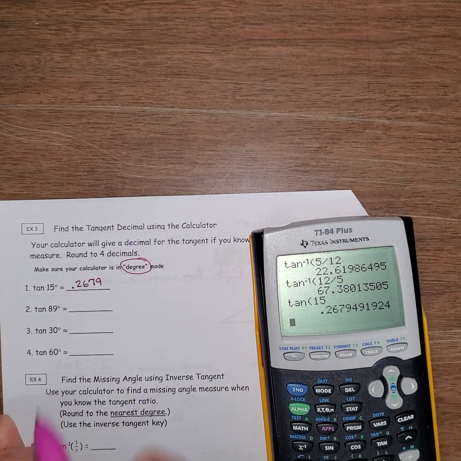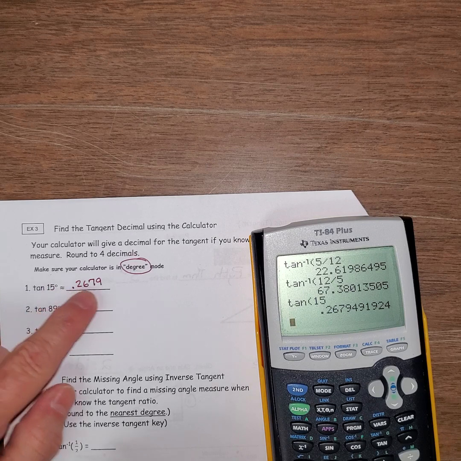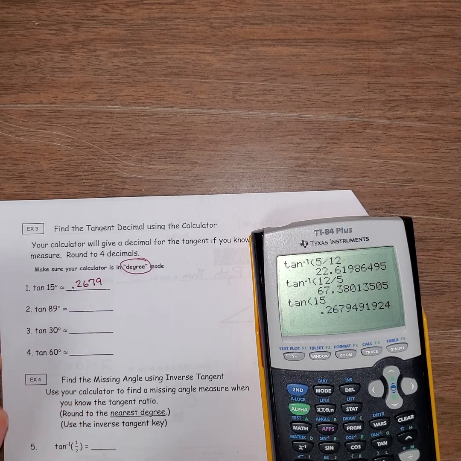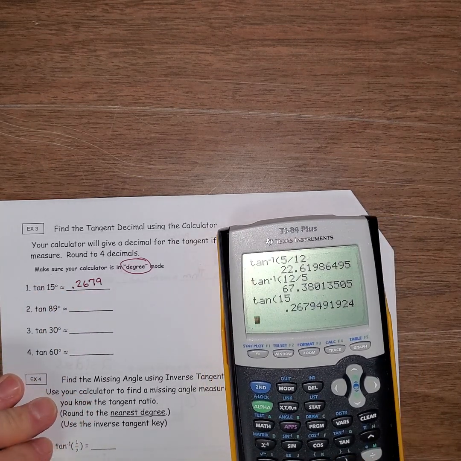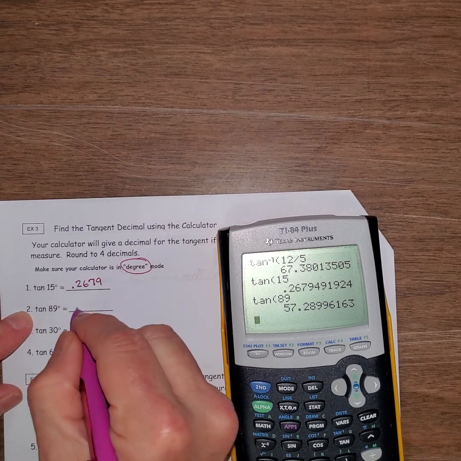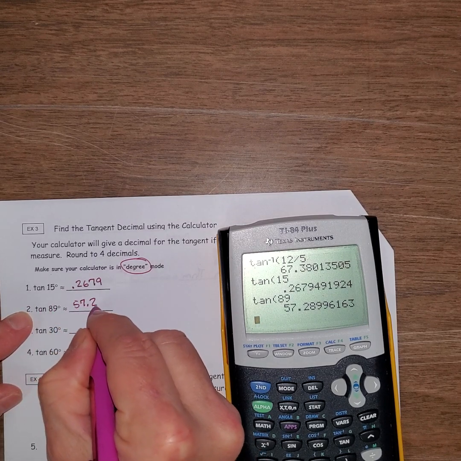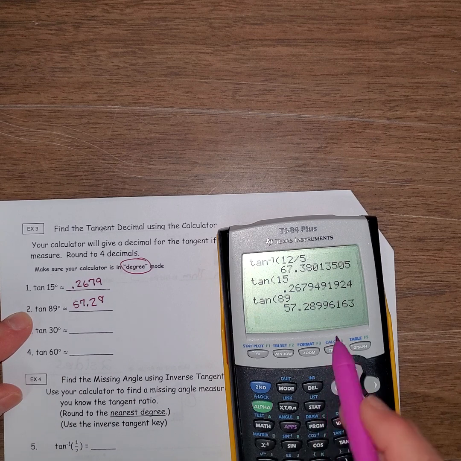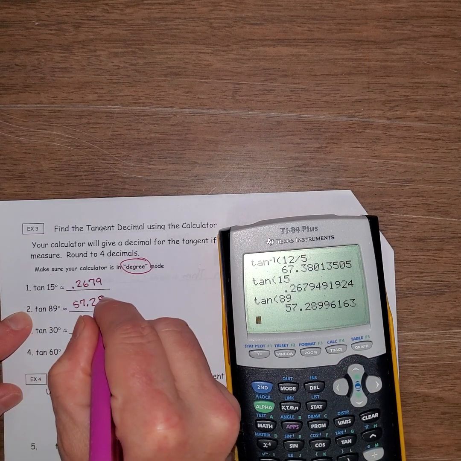0.2679. Back in the days of no calculator, you had big giant lists that you'd have to go find 0.2679 and then you'd find your 15. Anyway, now we got calculators. All right, tan of 89. Tan 89, enter, is 57.28. With those tables, you'd have to go 2900.